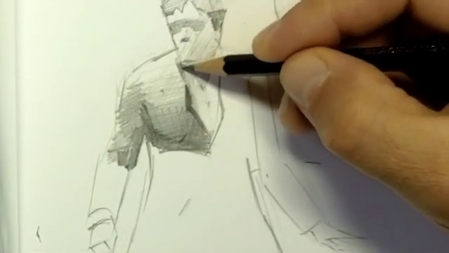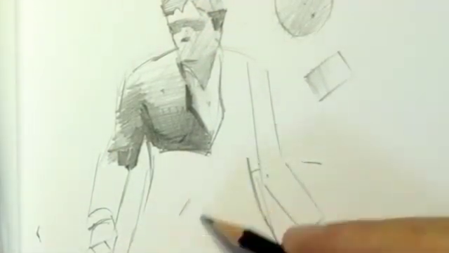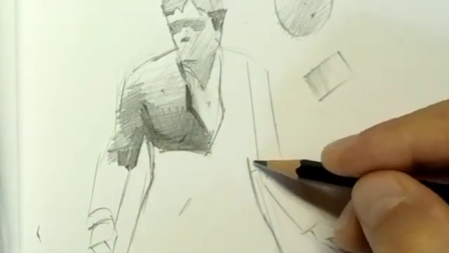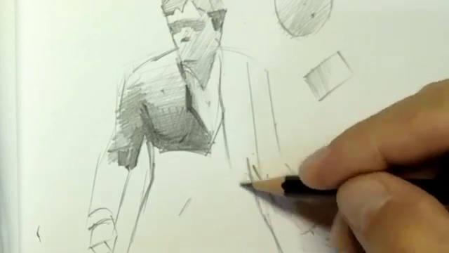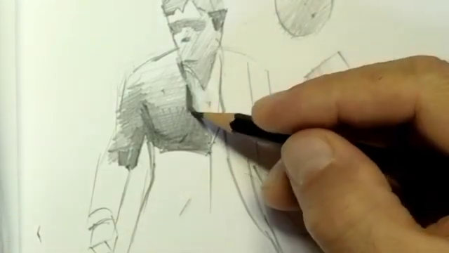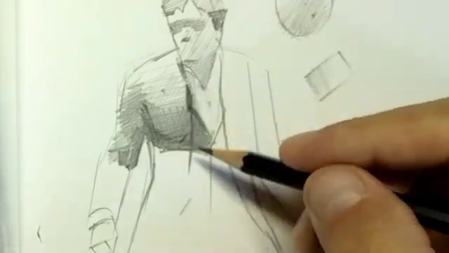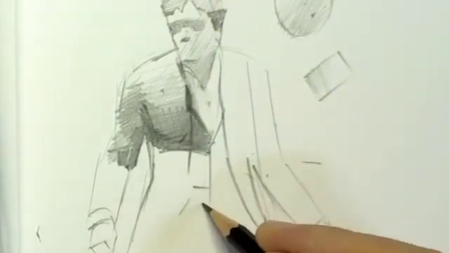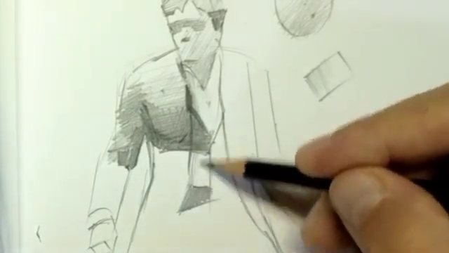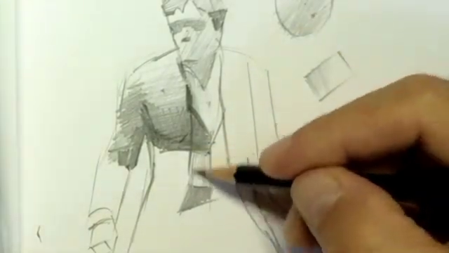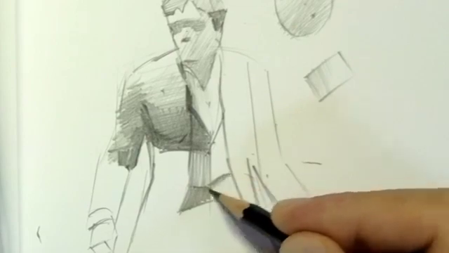The shirt, again, is a gradation from left to right. You see the lightness on the collar over on the right-hand side. This is his jacket, he's wearing a suit jacket underneath.